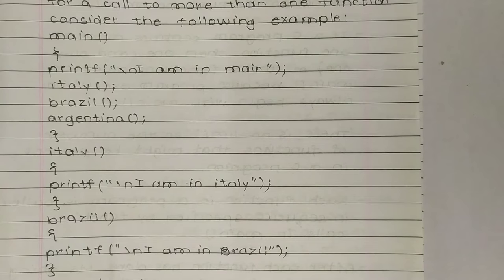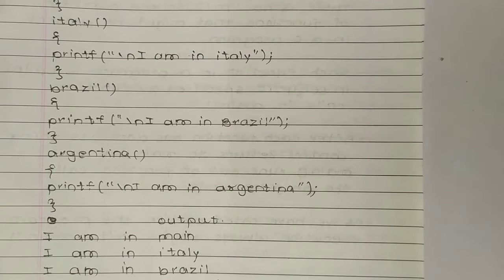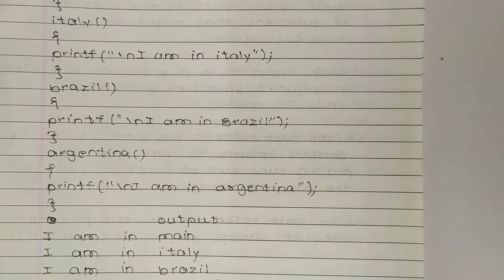Now main, which is compulsory in every program. printf "I am in main." So we are telling the user that I am in main. Now Italy, Brazil, Argentina are three functions which we have introduced. Let us see how they are working. First function is Italy, printf "I am in Italy." Then Brazil, printf "I am in Brazil." Argentina, printf "I am in Argentina."